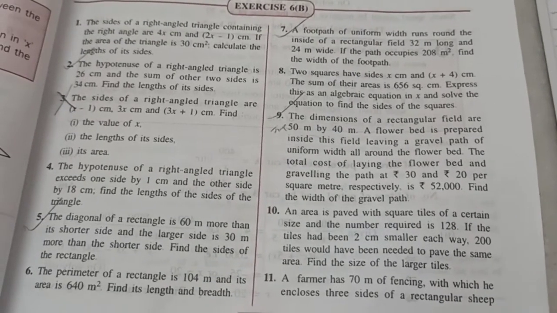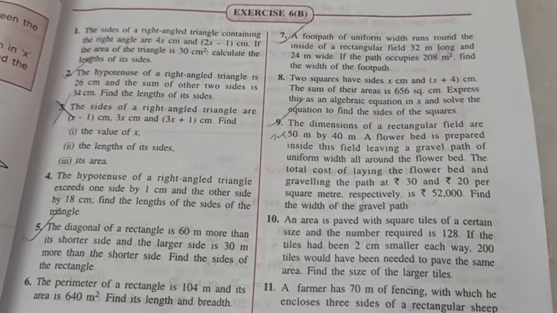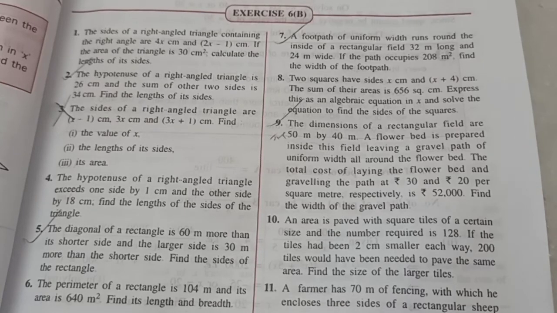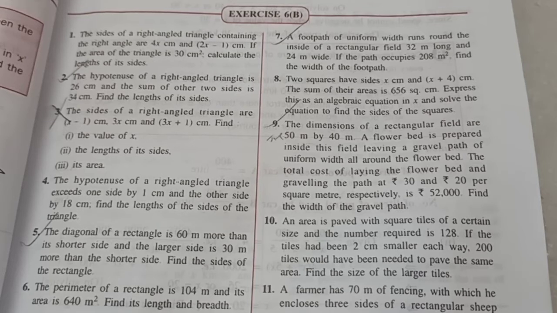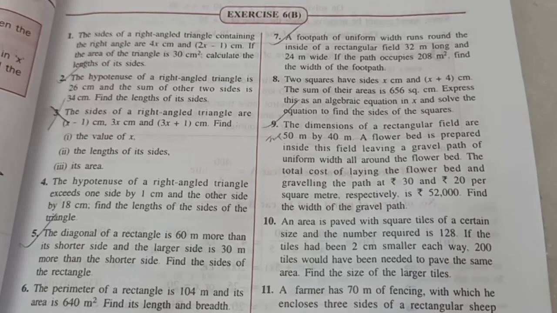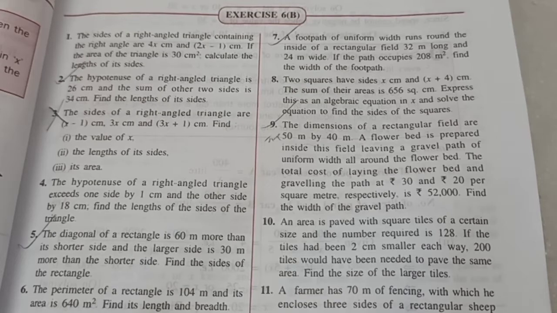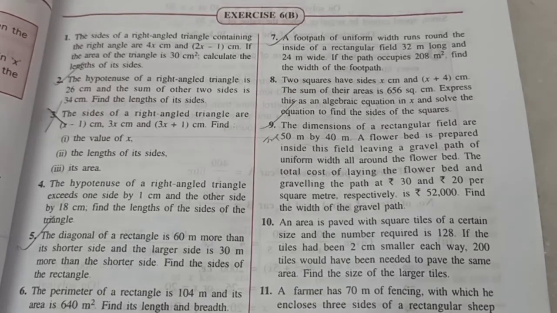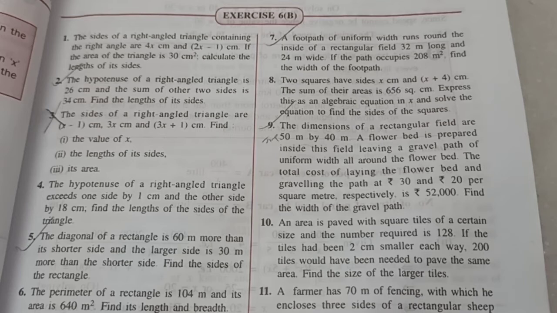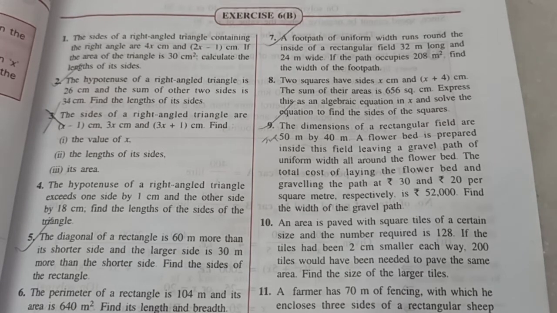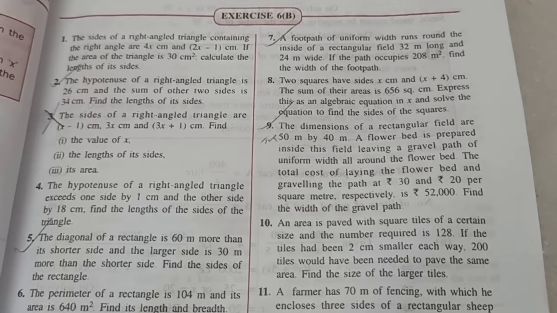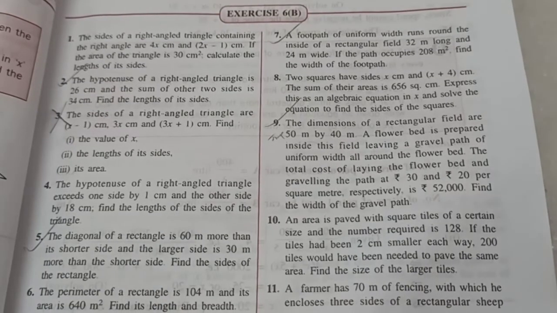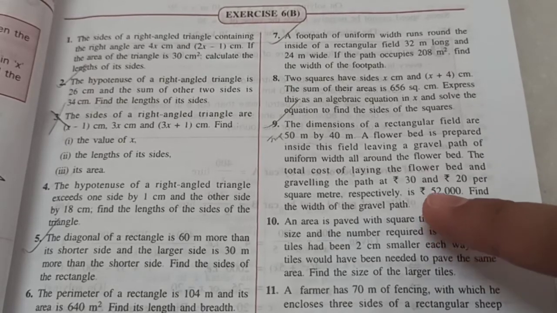Next, mark the ninth sum as IMP. The dimensions of a rectangular field are 50 by 40, and there is a flower bed inside the field, leaving a gravel path. So we'll assume the width of this path to be x meters. The total cost of laying the flower bed, that is the inner rectangle, the rate is given, and the total cost of graveling the path, that has a different rate, and rupees 52,000 is the total cost.